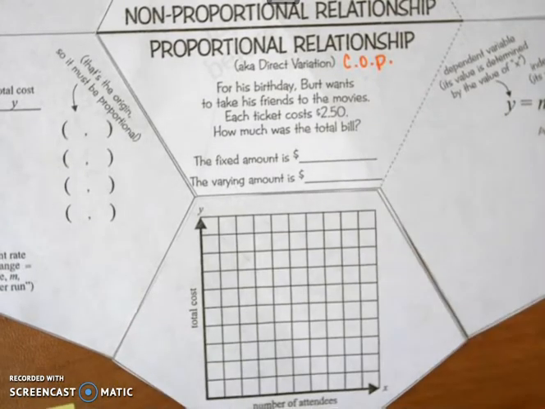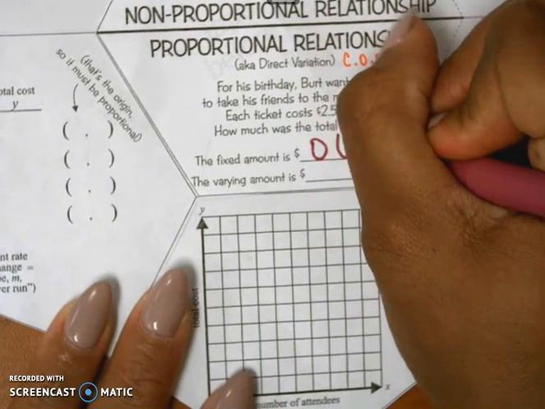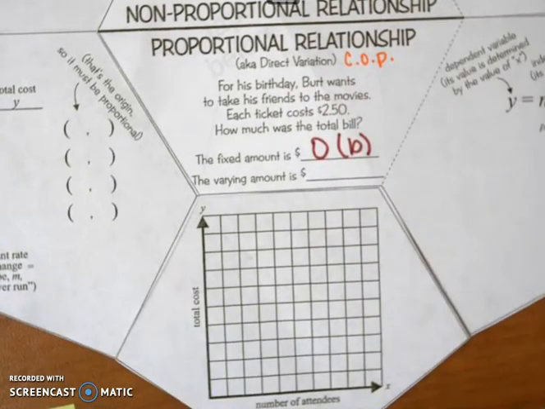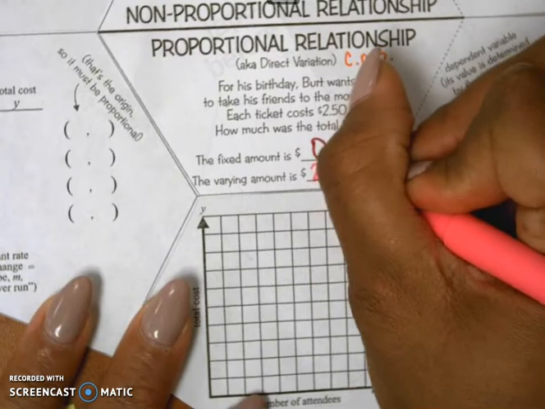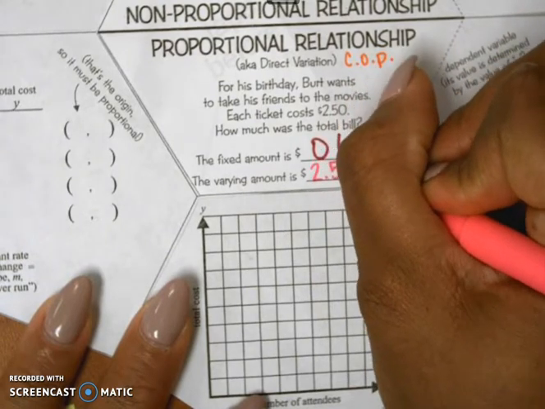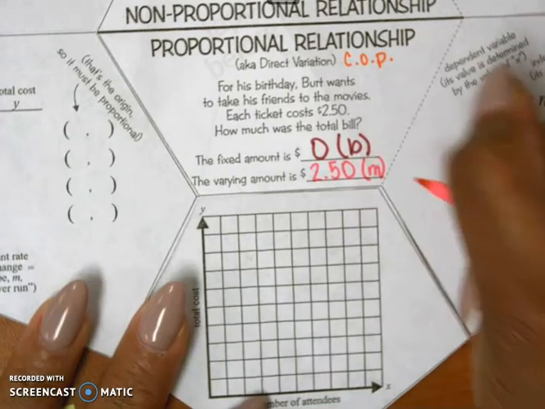But in this case, we do not have a fixed amount, so our fixed amount is 0, which represents my B. And our varying amount is $2.50, and that's varying because it depends on how many people are coming along to the movies with Bert. So that will represent my M.